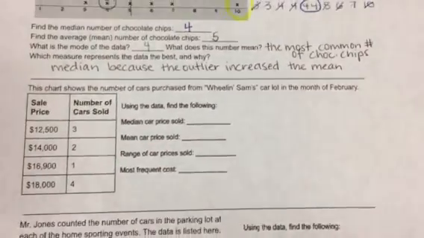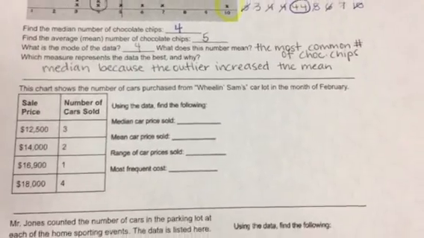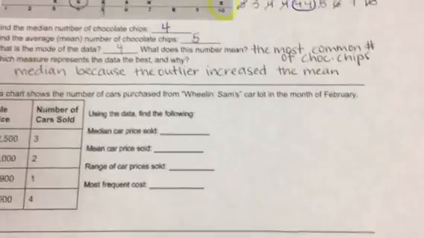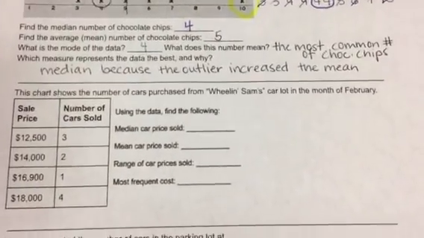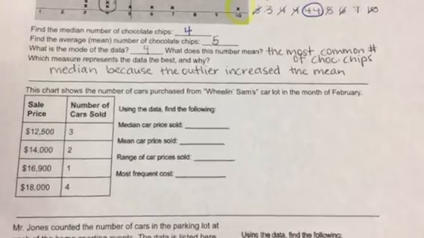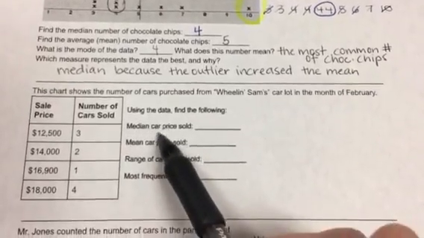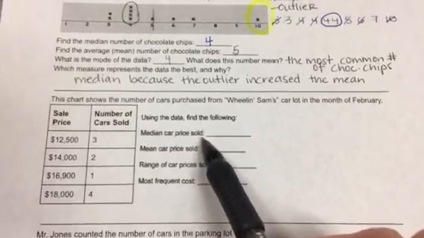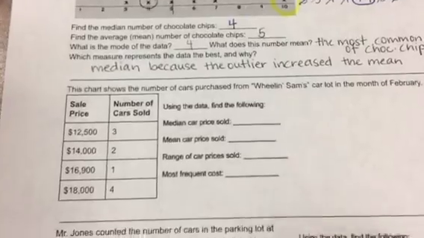Okay, so the next example looks a little like this, and it says the chart shows the number of cars purchased from Wheelin' Sam's Car Lot in the month of February. So we're going to use this data and find some key information about the data, some attributes. It says find the median car price sold. Now I gave you this example because sometimes data in a chart can be a little bit confusing.